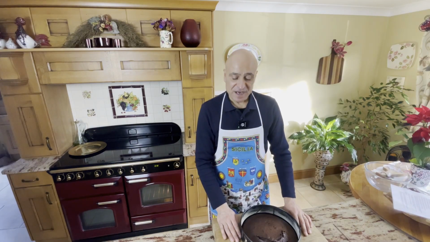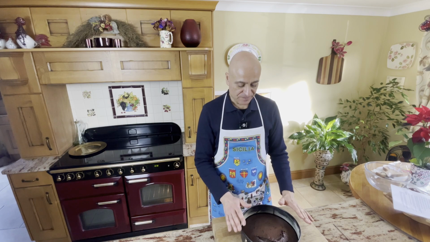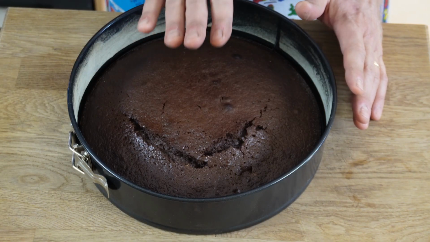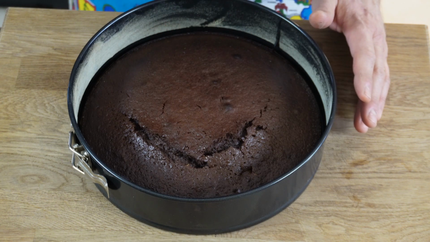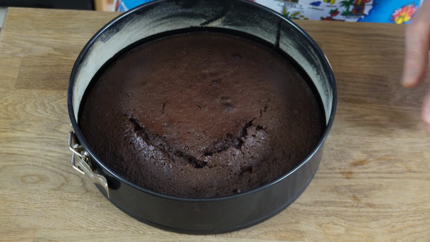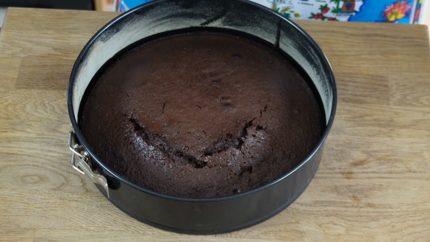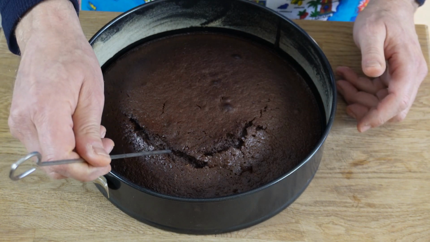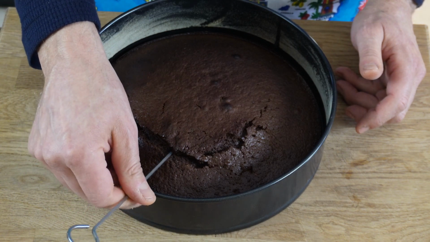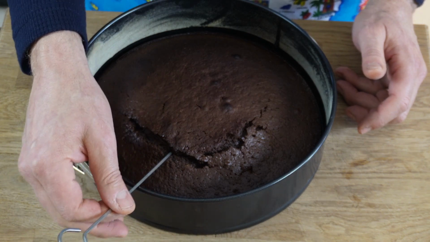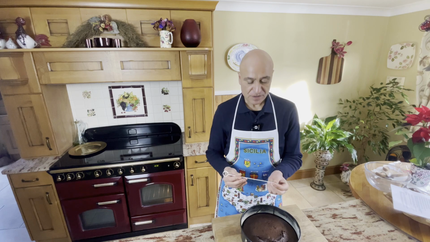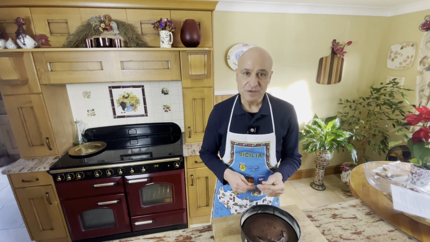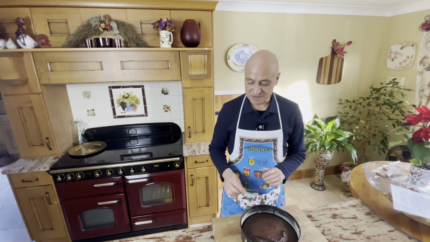The cake is out of the oven, has finished cooking, and has developed this little Etna-looking mountain, which is not what I was aiming for, but it's quite useful for what I need to do next. To test that it's done, I put a little skewer in the middle, in the tallest part, and pull it out, and as long as there is no chocolate or no cake, depending on what you're making, left on it, you will know that it's cooked. In this particular case, it's cooked.